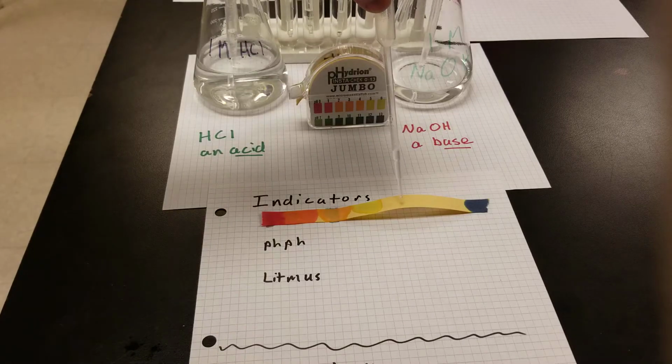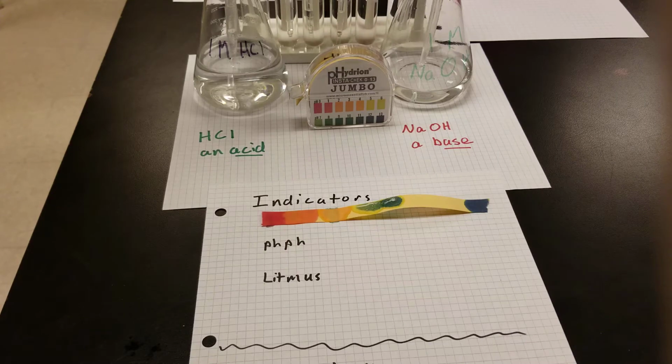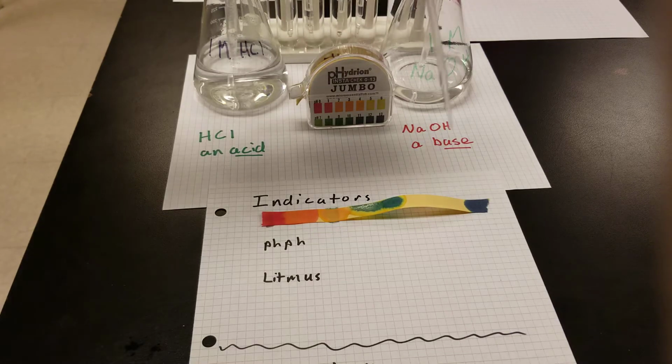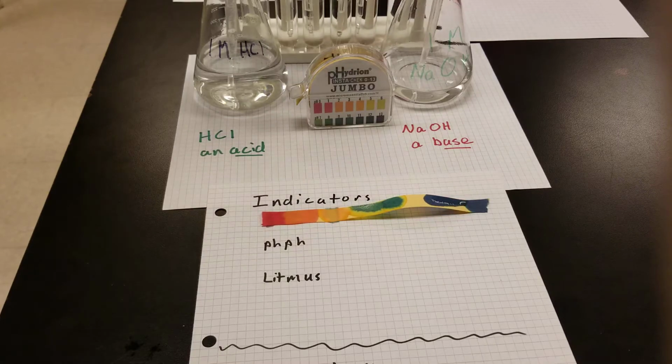Excuse me, here's a tiny little bit of base mixed with water, getting a pH around 8. And here is more base mixed with water, a more concentrated base. And there we're getting closer to our pH of 12 or 13.